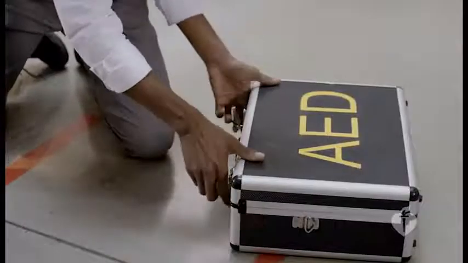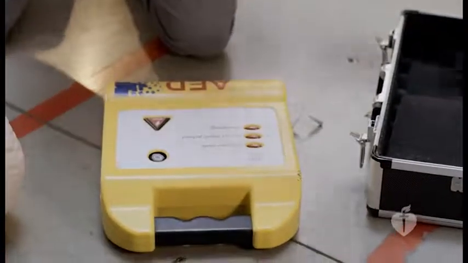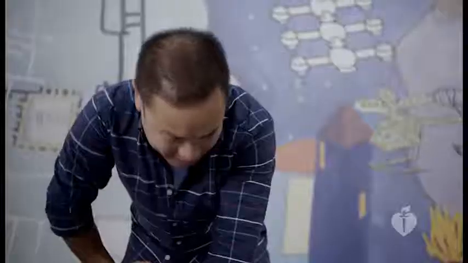1, 2, 3, 4, 5, 6, 7, 8, 9, 10, 11, 12, 13, 14, Attach 15, pads to 16, patient's 17, bare chest. 18, 19, 20, 21, 22, 23, 24, I got the AED. 25, Keep the 26, compressions going hard and fast while I hook it 29, up.